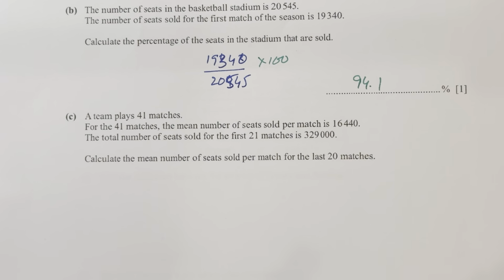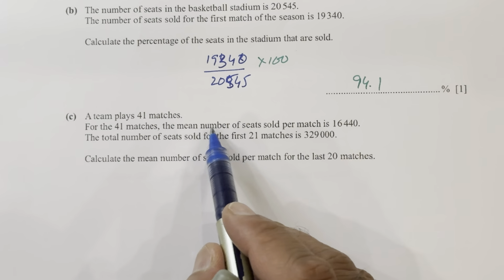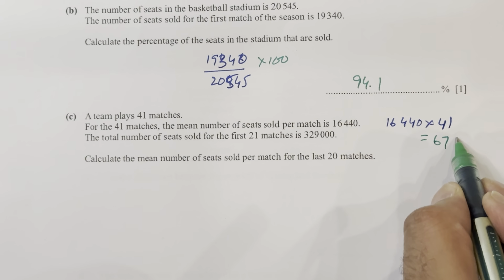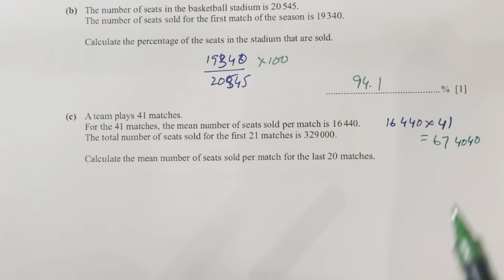Okay, so first for the 41 matches, the total value would be 16,440 multiplied by 41, and we get the answer that is equal to 674,040.